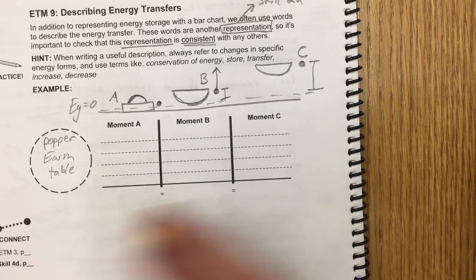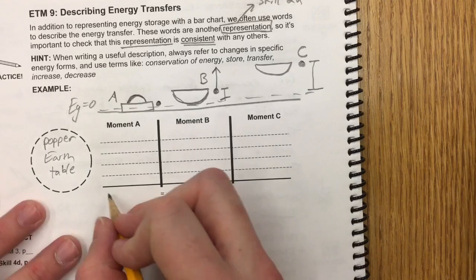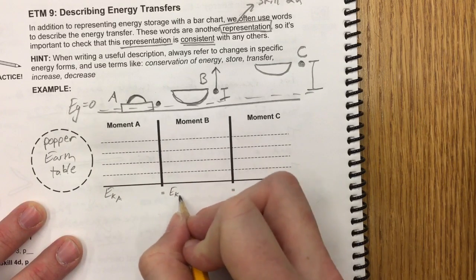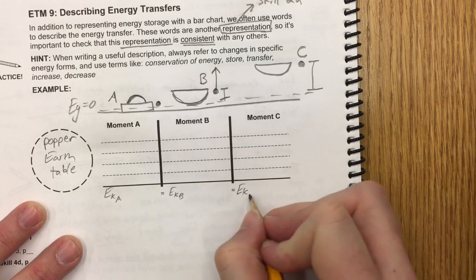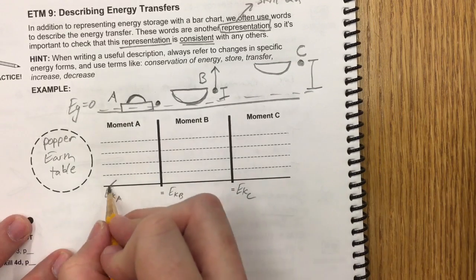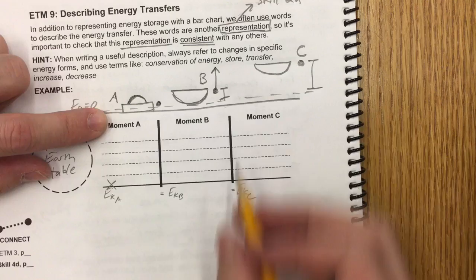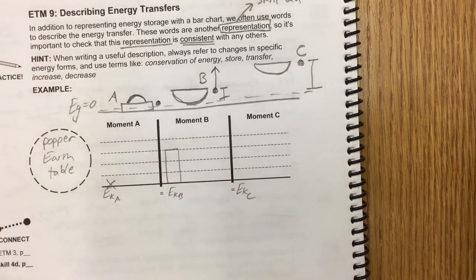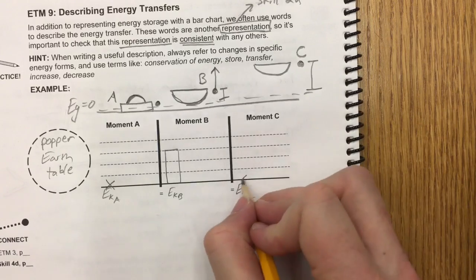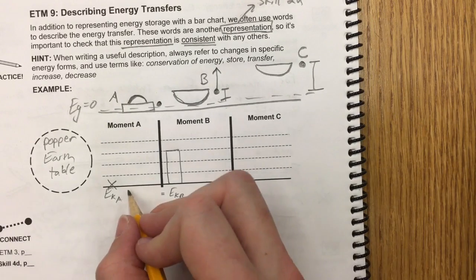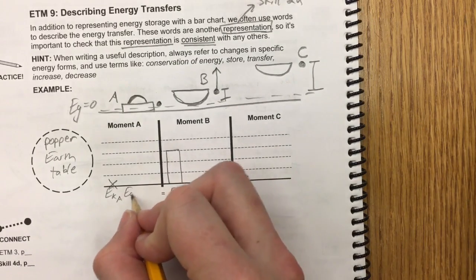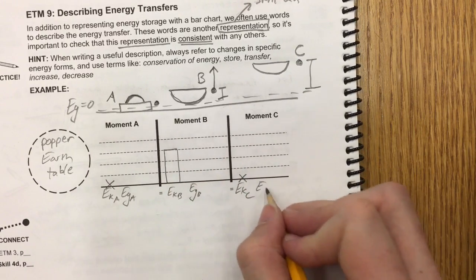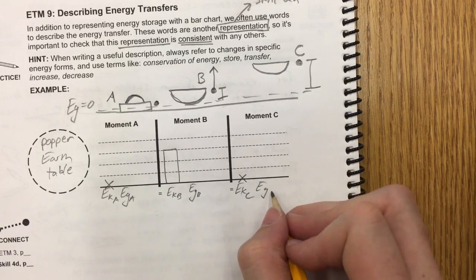So I'm going to go through and make my bar chart first. I'm going to start with the EK at A, the EK at B, and the EK at C. I can tell it's not moving at moment A. It is moving significantly, moving quickly, at moment B, and then at moment C, it is not moving again. I'm going to then move on to the EGA, EGB, and EGC.